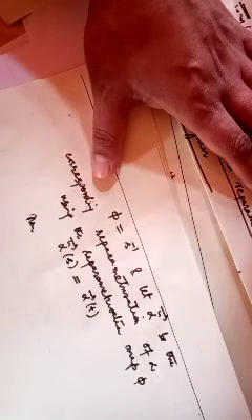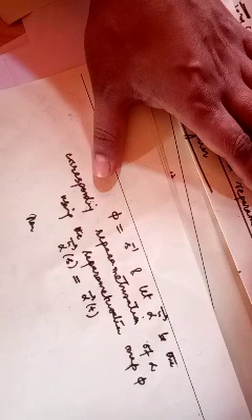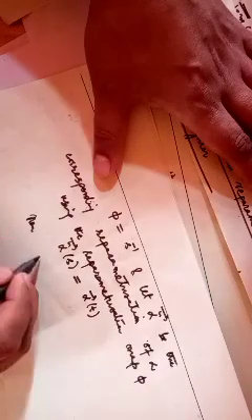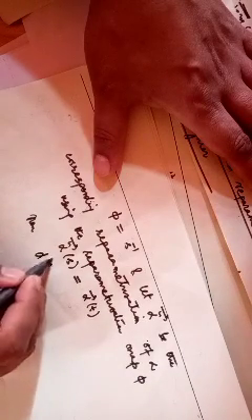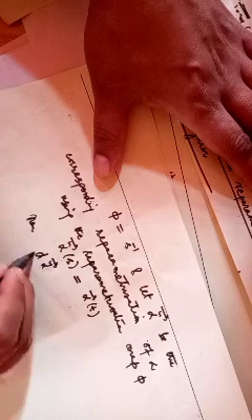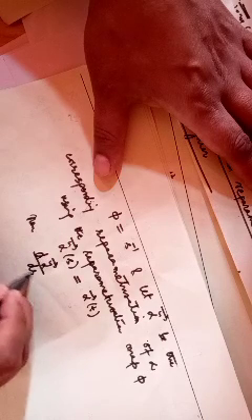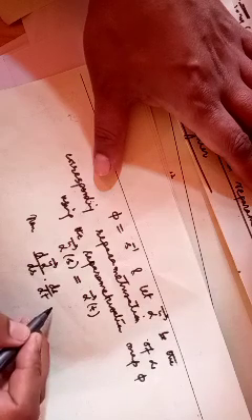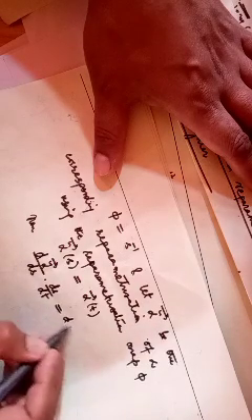Then if we differentiate with respect to t both sides, using the chain rule, d alpha tilde divided by ds into ds by dt, because s is a function of t, would be equal to d alpha by dt.